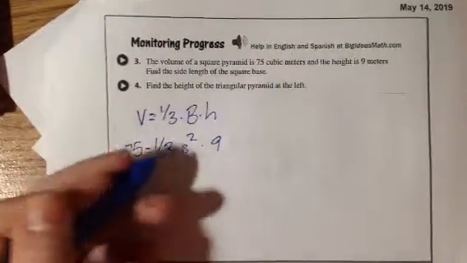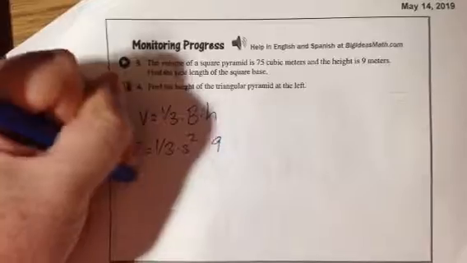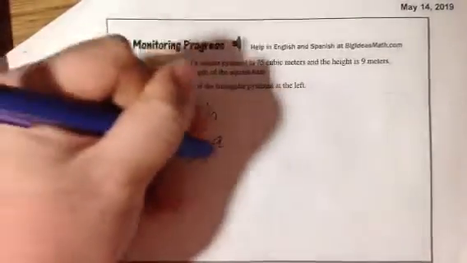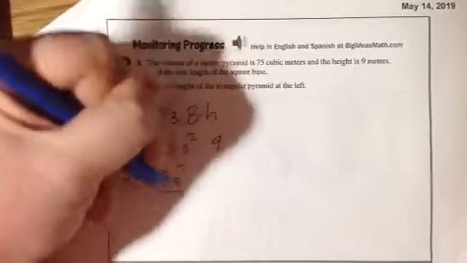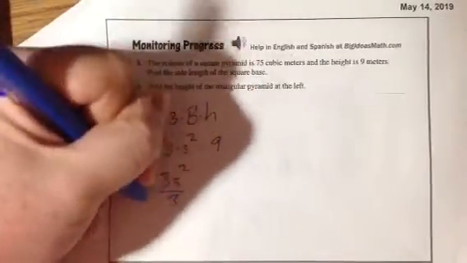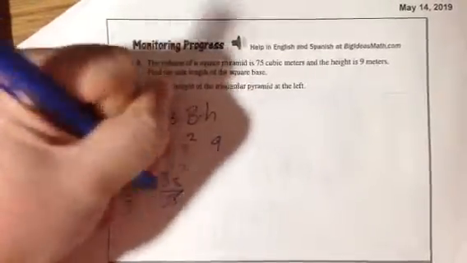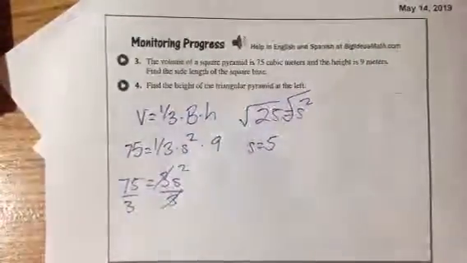Okay, so 1 over 3 times 9 is 3, right? 1 over 3 means dividing by 3, and 9 divided by 3 is 3. Now we're multiplying by 3, so we want to divide by 3 to cancel that out. 25 equals s squared. Take the square root of each side, so s equals 5 meters.